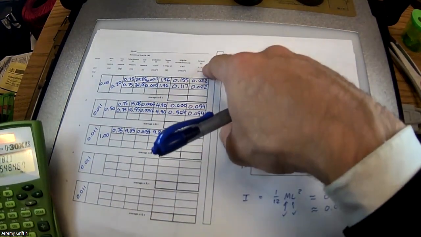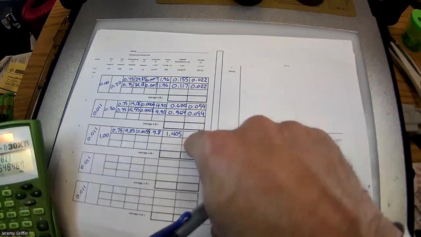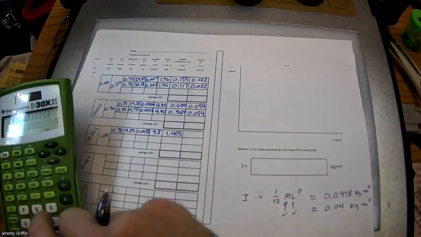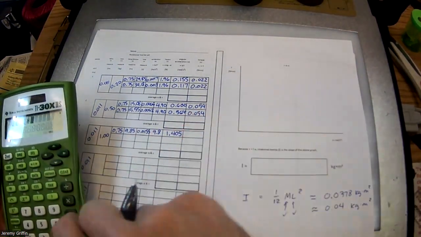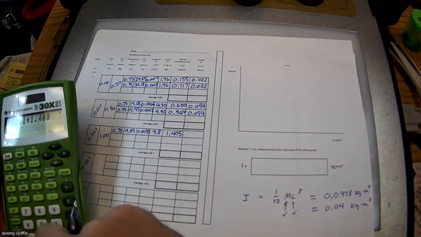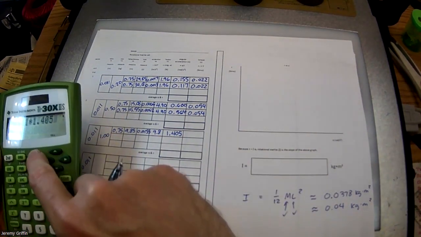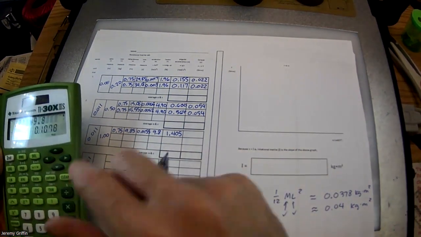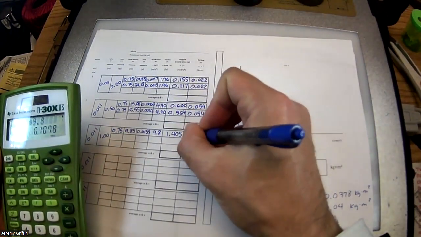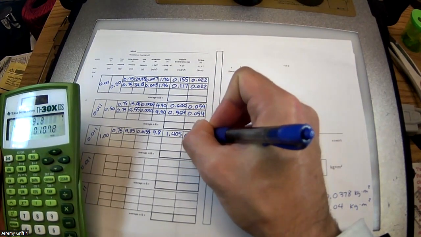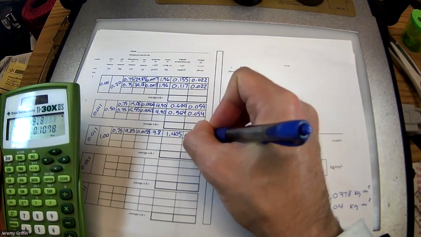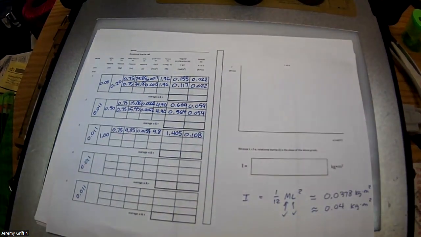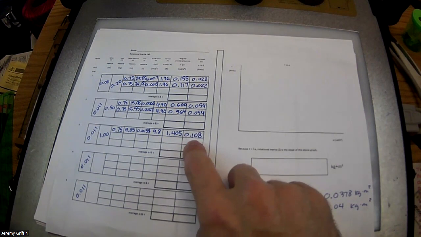Okay. And then torque, R cross T. So let's take the 0.011 meter radius, cross it with the tension, 9.8 newtons. That's 0.108.